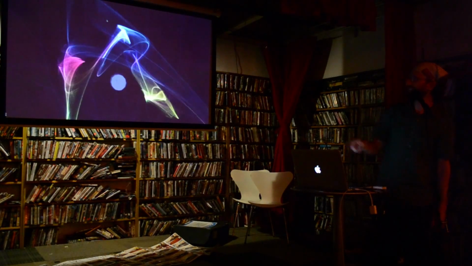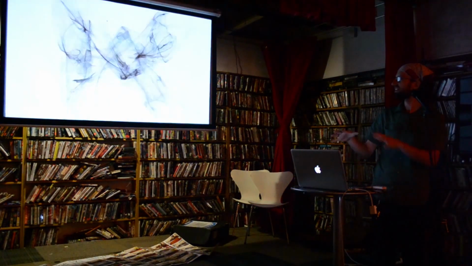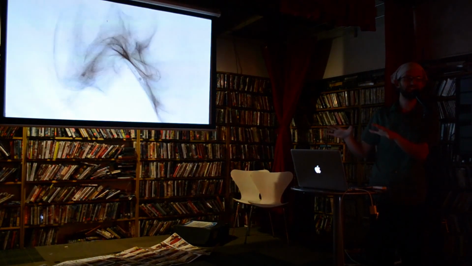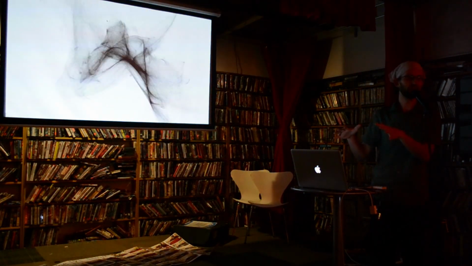For some reason, I think I'm losing my connection to the Leap, but let me show you this a little bit more. Some different color modes. If you want to play with this afterwards, we don't have a huge amount of time, but you can definitely come up and give it a shot.